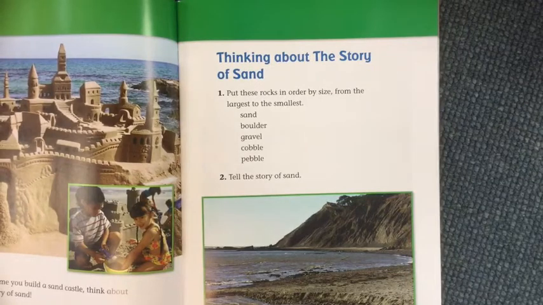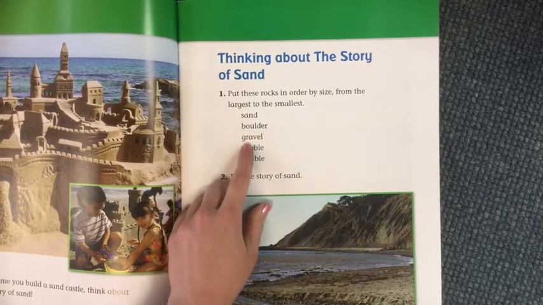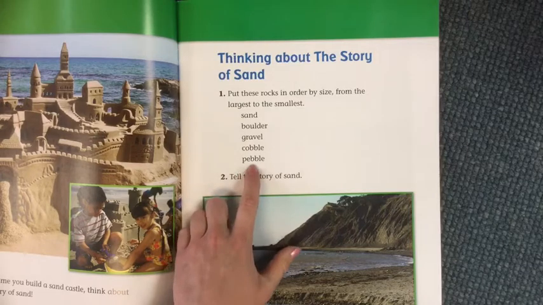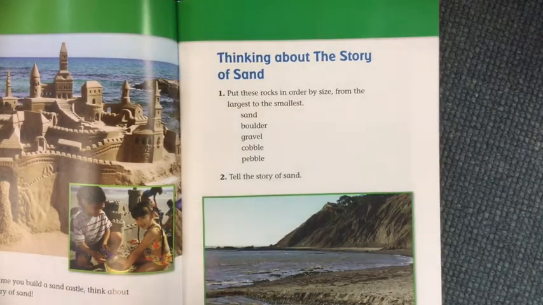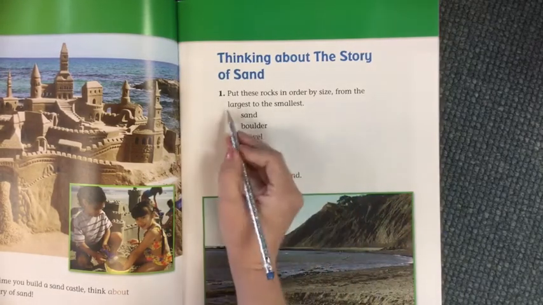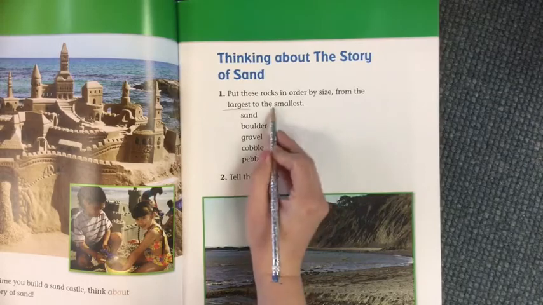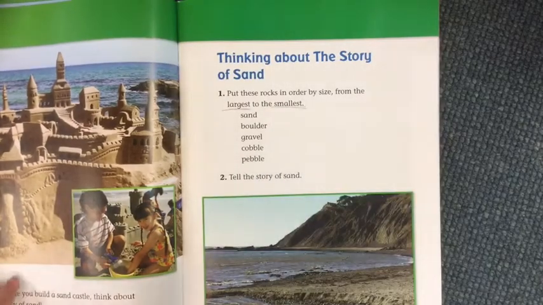Thinking about the story of sand. Put these rocks in order by size from the largest to the smallest. Sand, boulder, gravel, cobble, pebble, to tell the story of sand. So let's see. We need the largest first, so the biggest to the smallest. Let's figure out which one's the biggest.